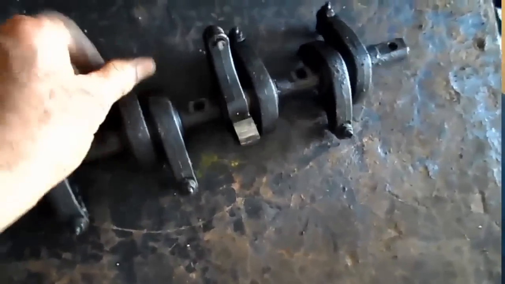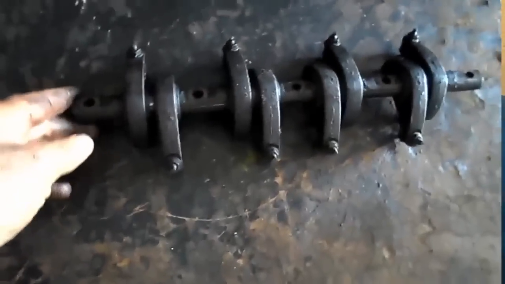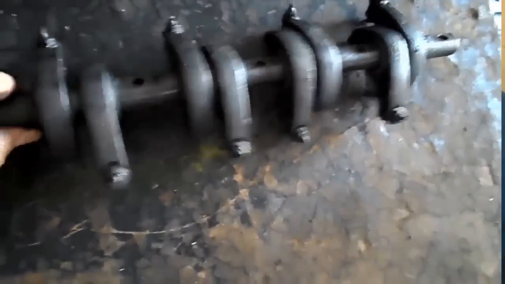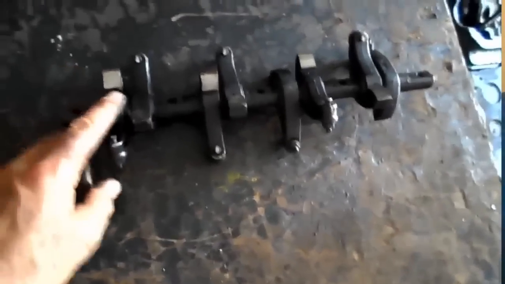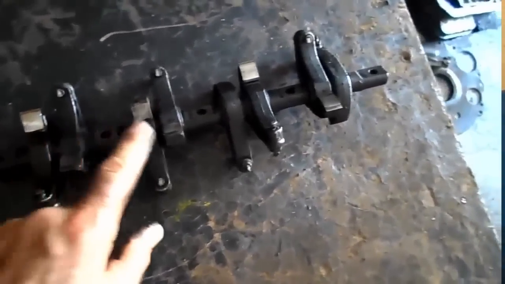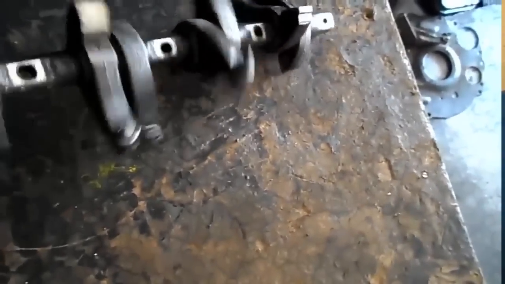These are the carburetor, just to push on the valves. It's a shaft. It's related to the cams. It's used for gasoline and gas oil engines.